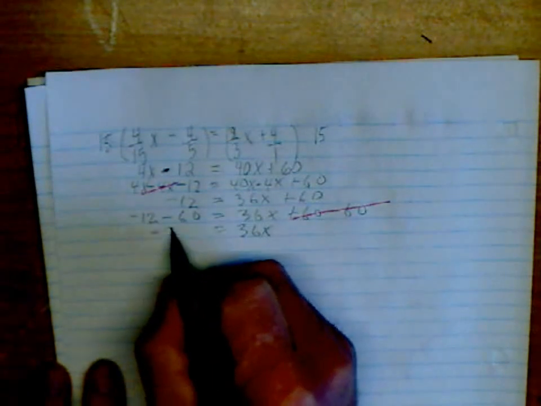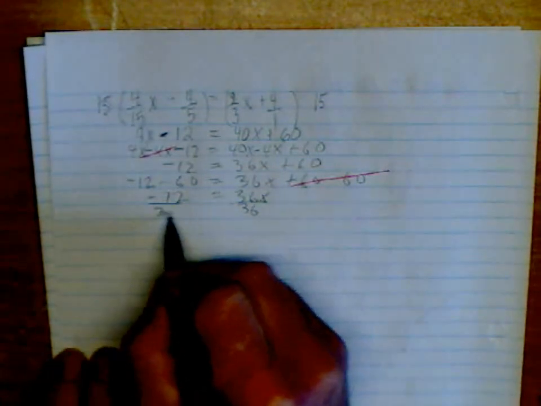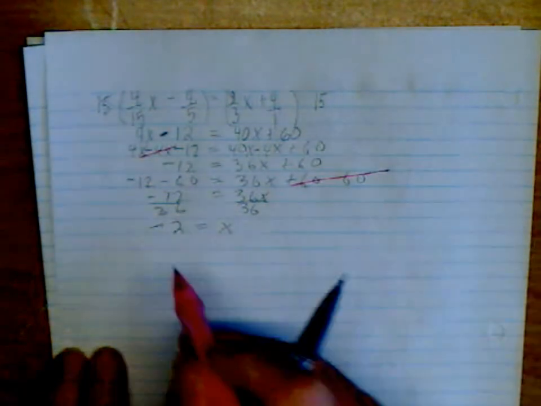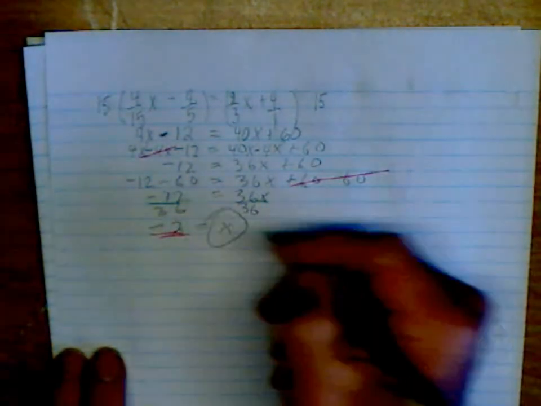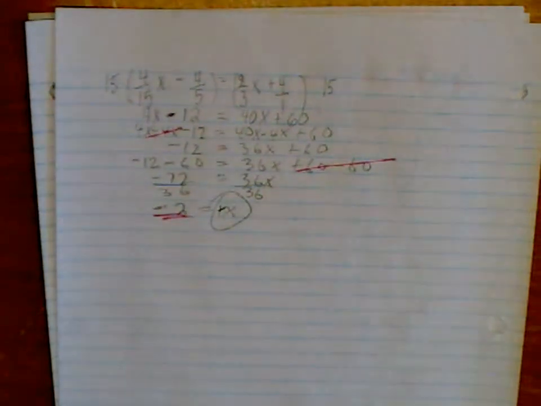This is going to be negative 72. And I just need to divide both sides by 36. Minus 2 is equal to x. Remember, the variable always has to be positive. That's why I decided to move things over to the right that time. Okay? I'll post this, and hopefully you can work on those equations.